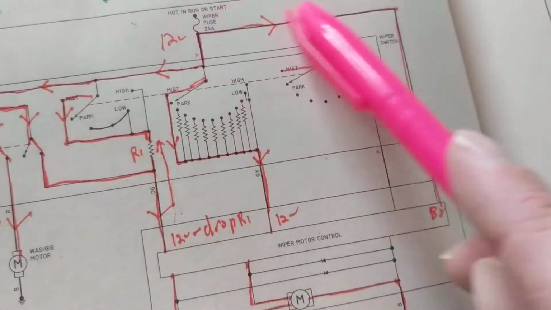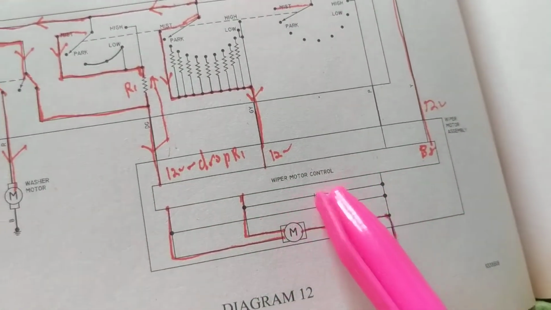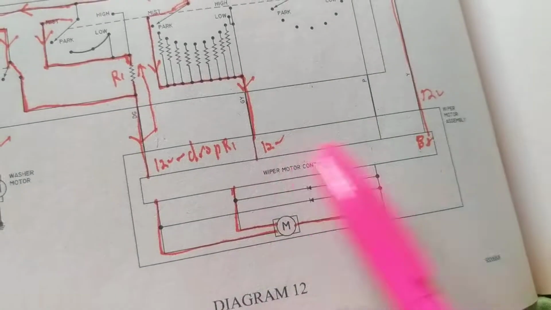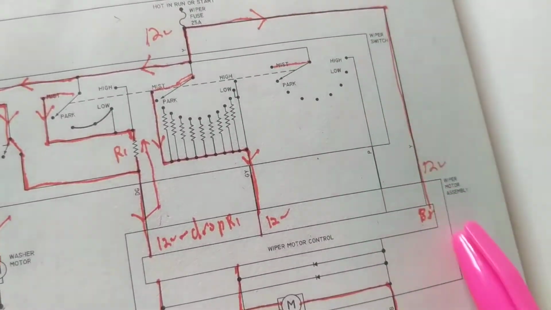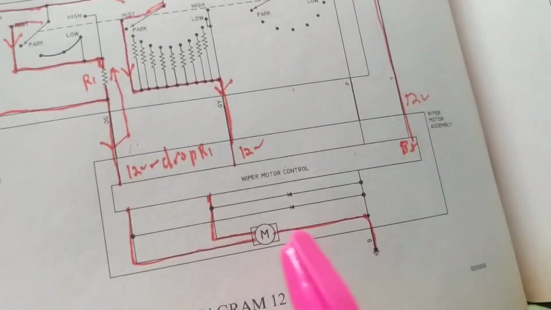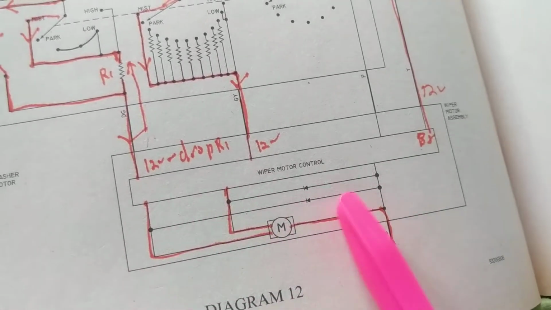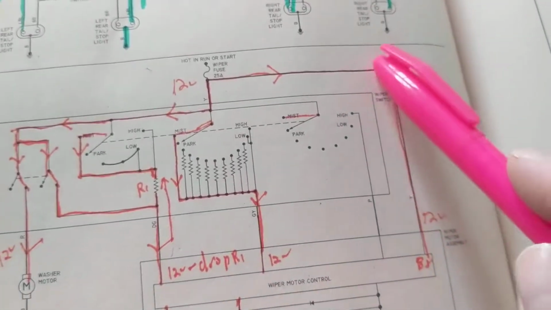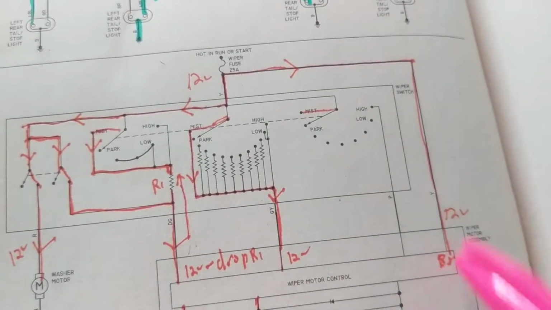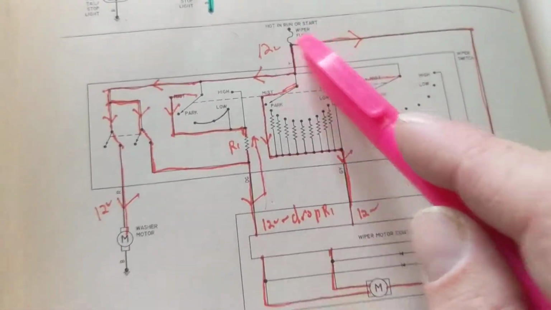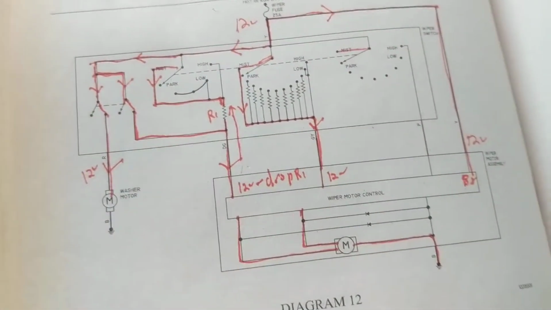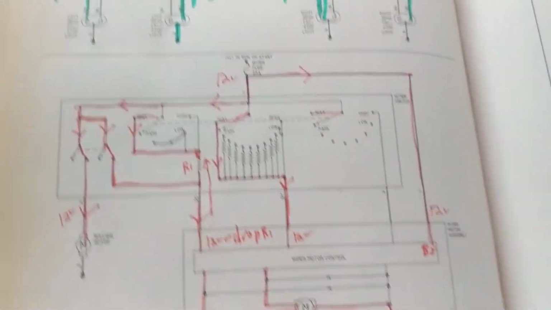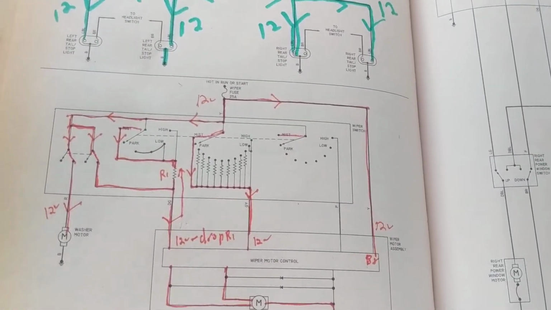The fact that the wipers don't work on any speed tells me it's either this control module not getting the B+, right? Or this fan itself, or the module itself, or the connector is broken over here. This fuse has to be working because this is still working. Very tough one.